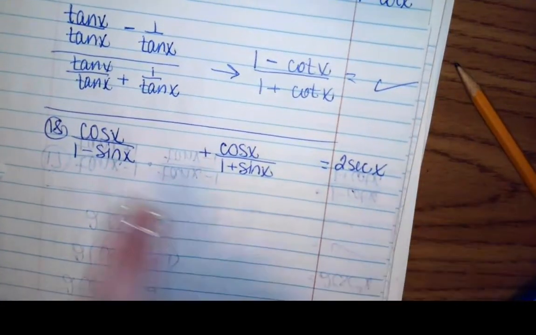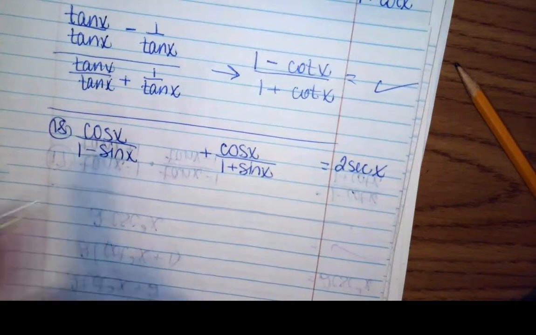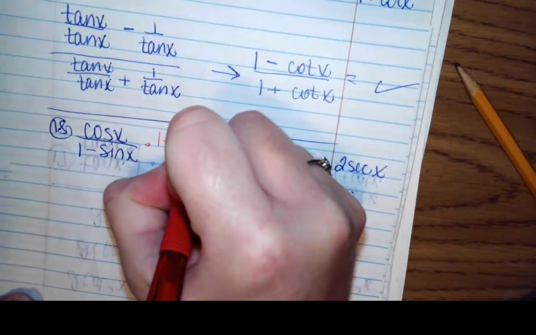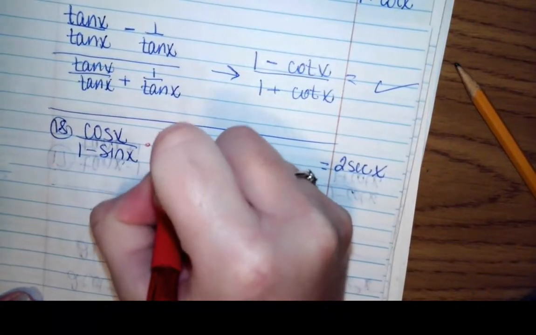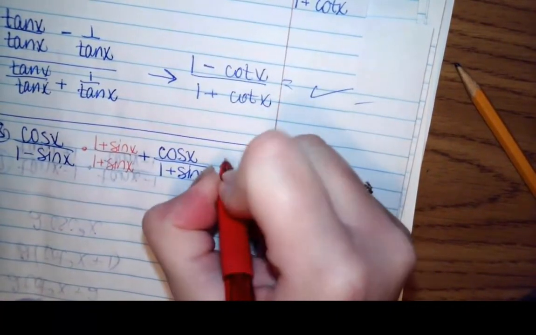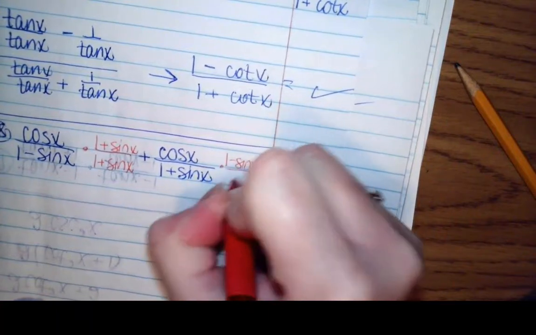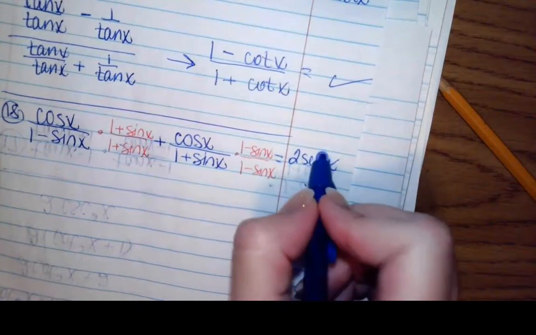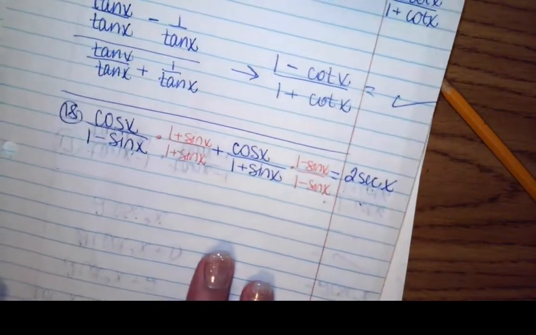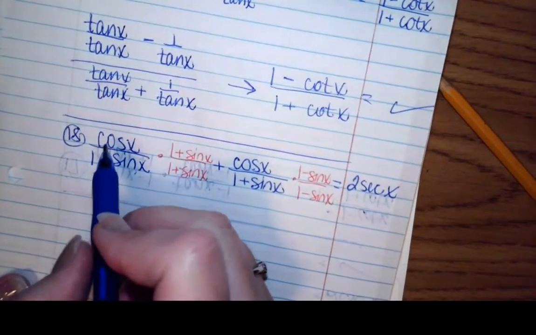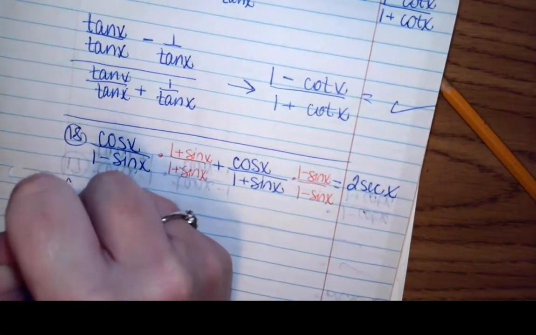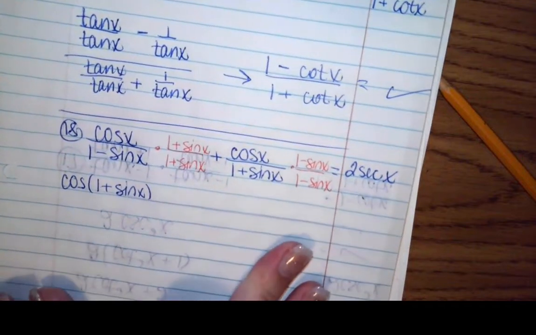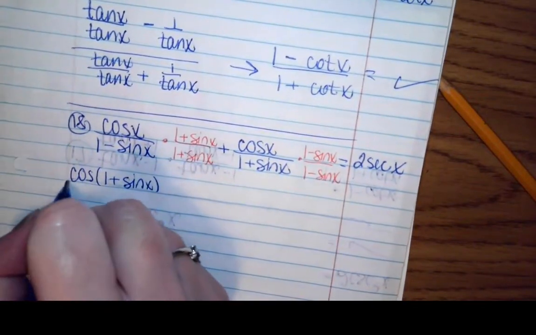Okay, so I'm just going to multiply this one, top and bottom, by the conjugate, which is 1 plus sine x over 1 plus sine x. I'm going to multiply this one by the conjugate, which is 1 minus sine x over 1 minus sine x. So again, I'm going to leave the right side alone unless desperate times call for desperate measures. I'm going to leave this as just cosine times 1 plus sine x, because I really don't know what's going to reduce and what's not.